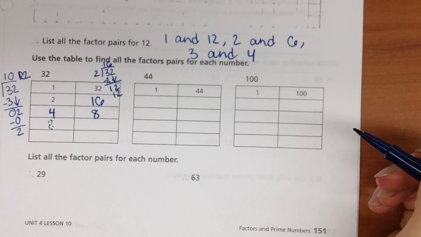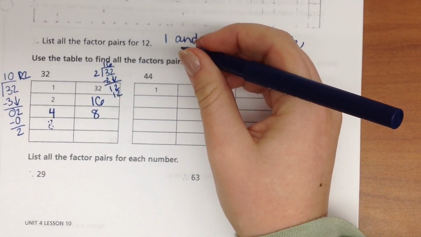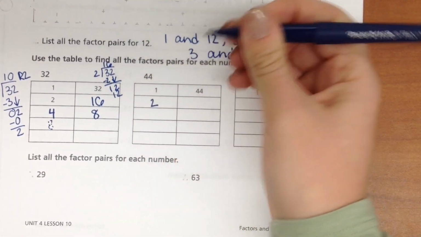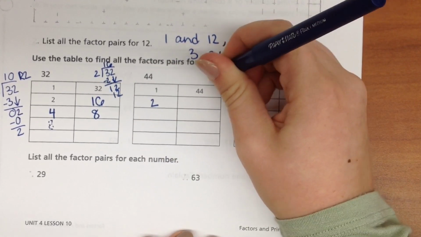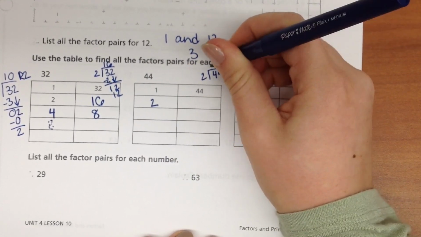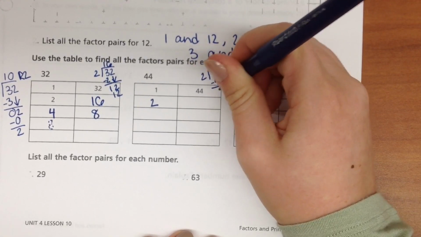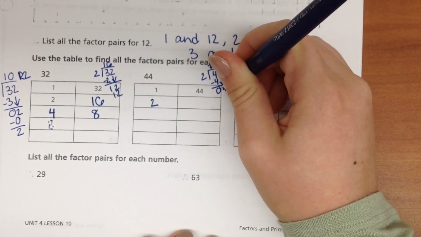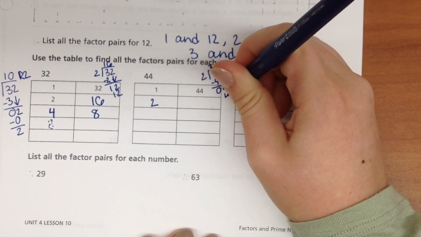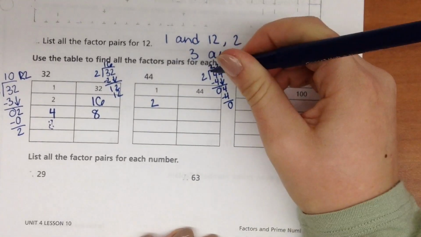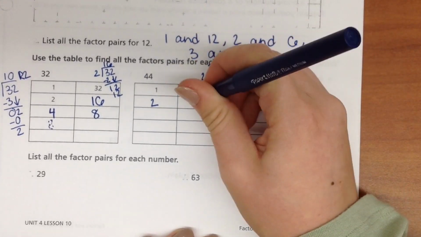So what about 44? Well, I have 1 and 44. Let's see if I can do 2. 44 divided by 2. I know 2 times 2 gives me 4. And that does divide evenly. So 2 times 22 gives me 44.